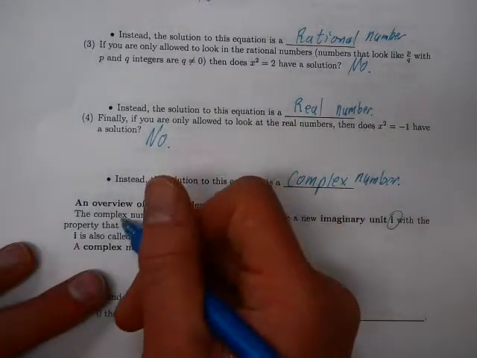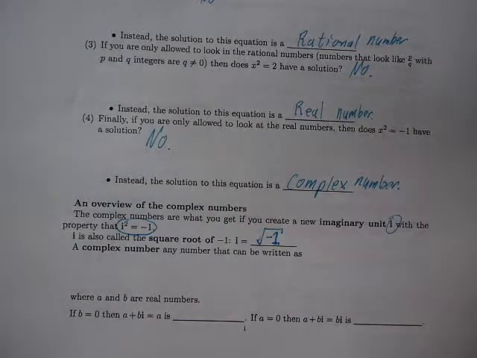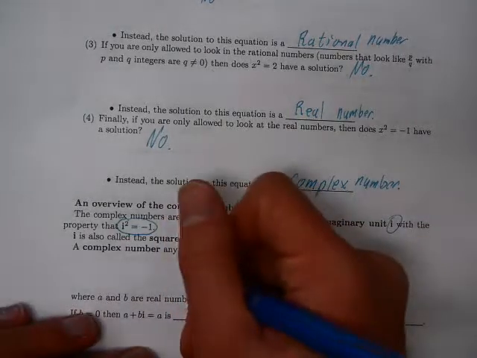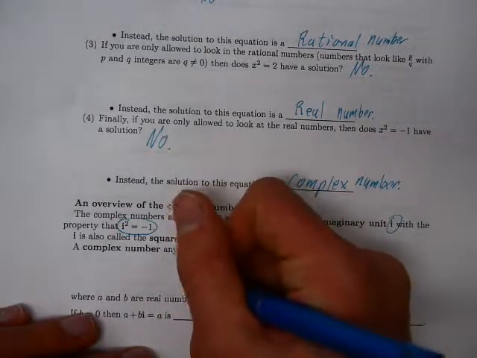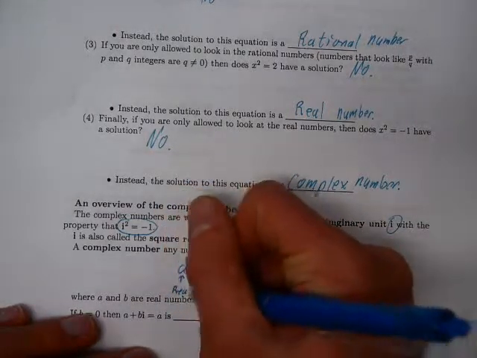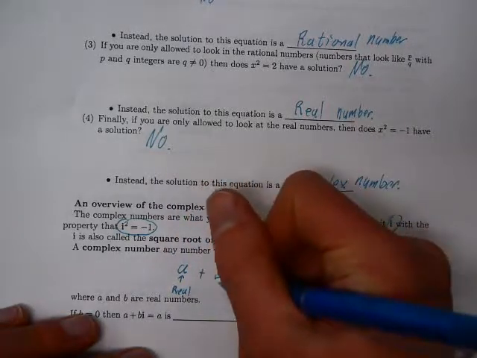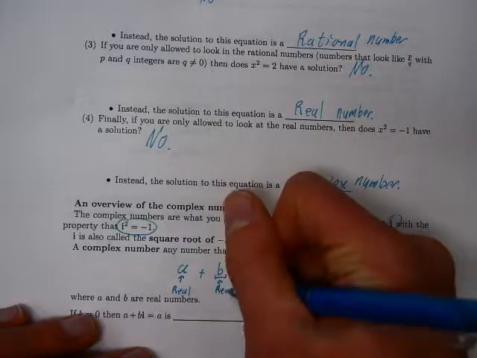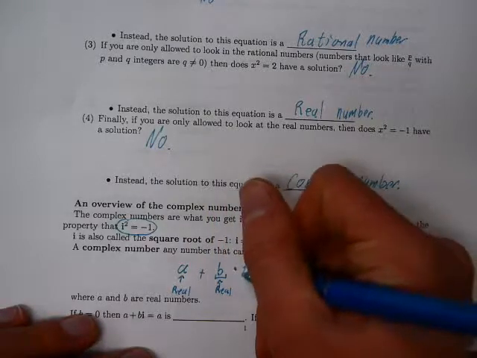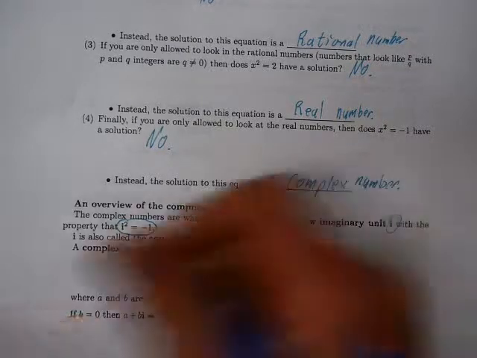But this is the main thing to remember about complex arithmetic. You have this new number i whose square is -1. A complex number is anything that can be written as a real number, a, plus b, another real number, times i.